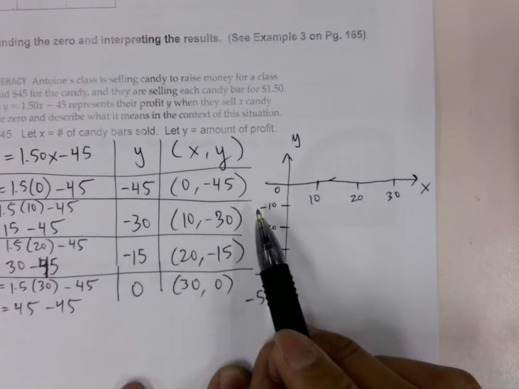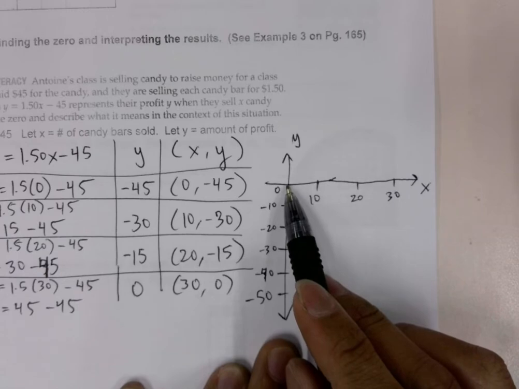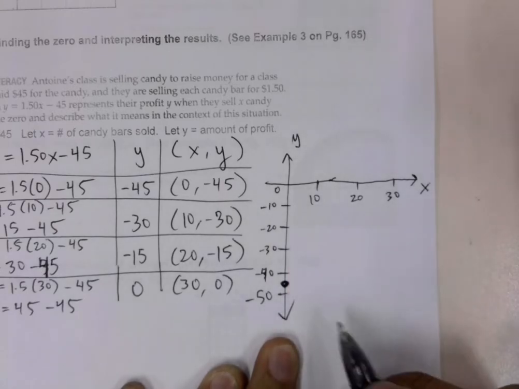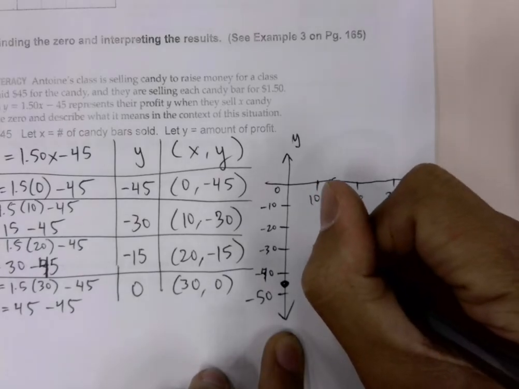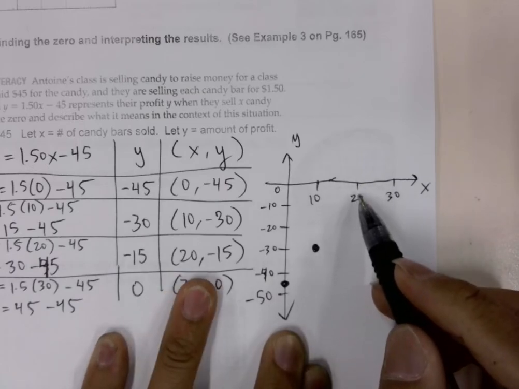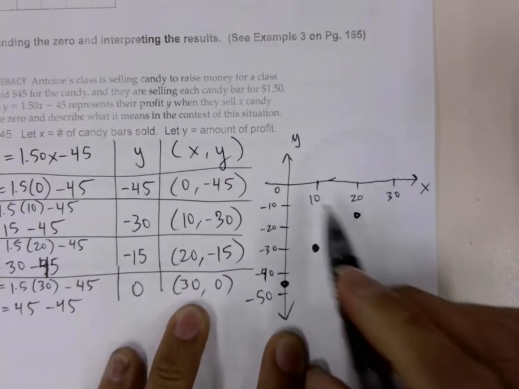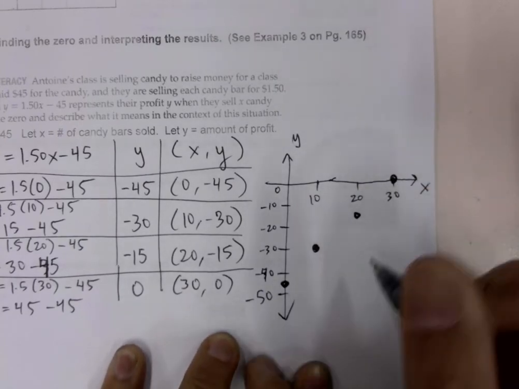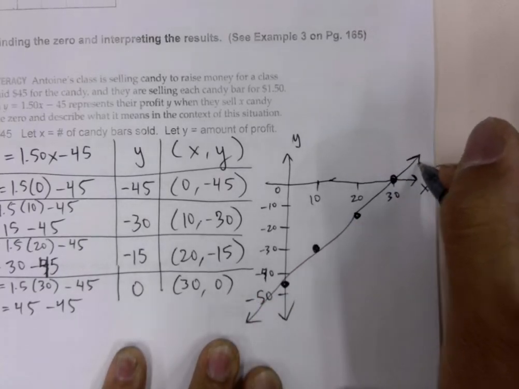So let's go ahead and draw our points. x is 0, y is negative 45. Negative 45 would be here. It's our first point. 10, and our y is negative 30. That would be here for our second point. x is 20, and y is negative 15. That would place us right here. And then x is 30, and y is 0. Would place us here. So our graph looks like this.